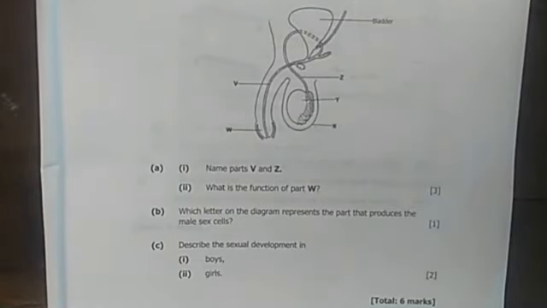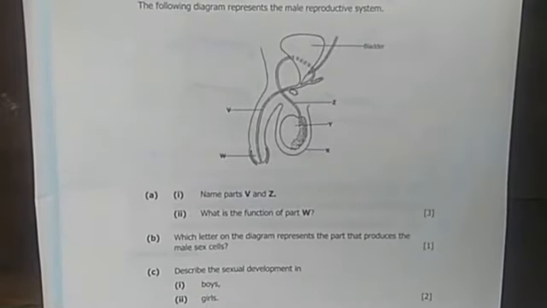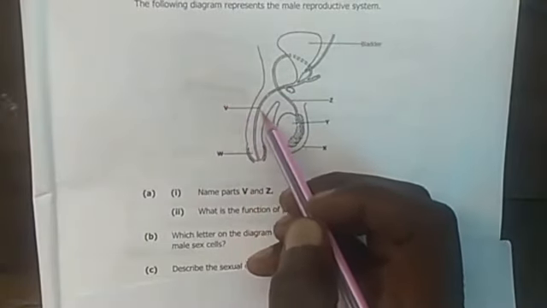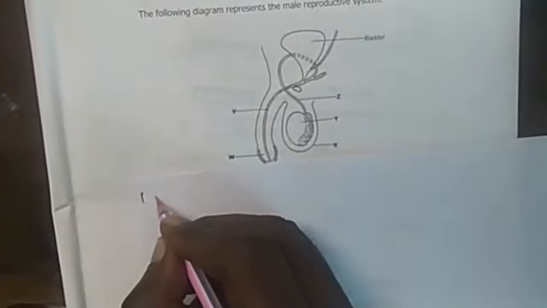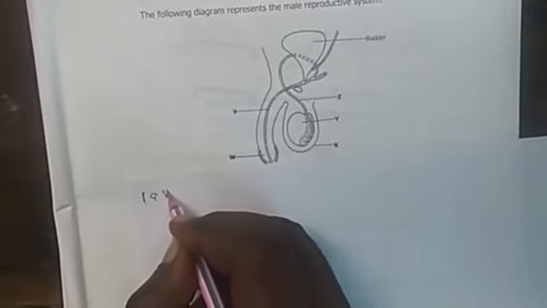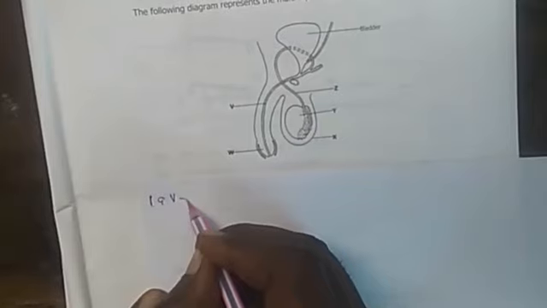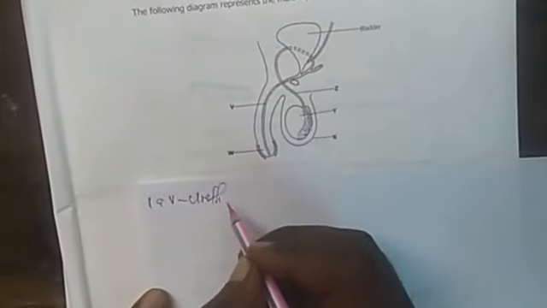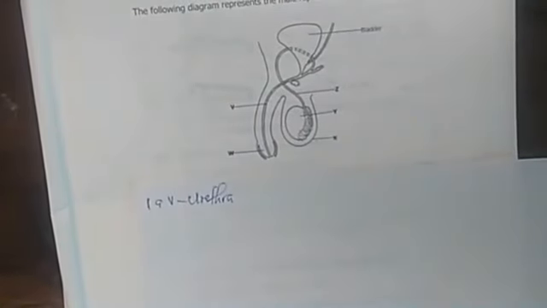Okay, so now we have studied the diagram there, and the question is name parts V and W. So what we need to do is first identify the part called V. As you can see, this is the part V, and it's pointing at this. And what is that? Okay, so I'm going to say question 1A. V is equal to, what do we call that? That is the urethra. Let me check, yeah, that is the urethra.